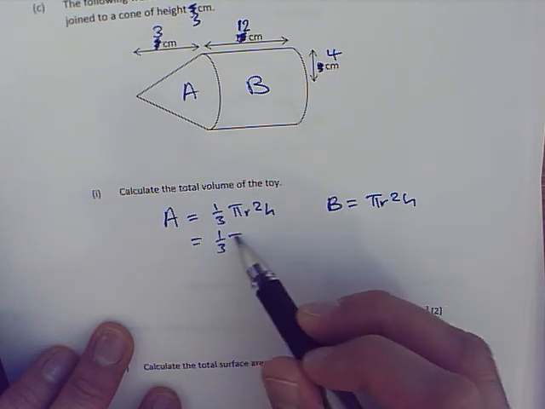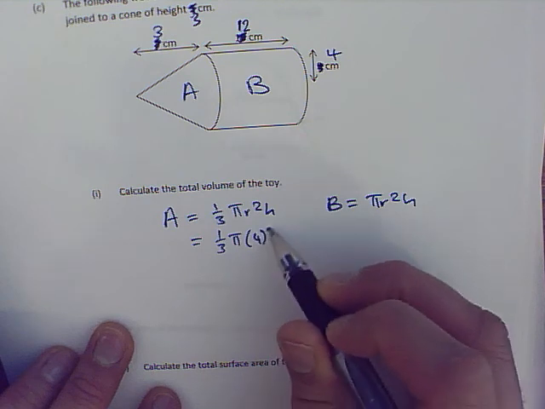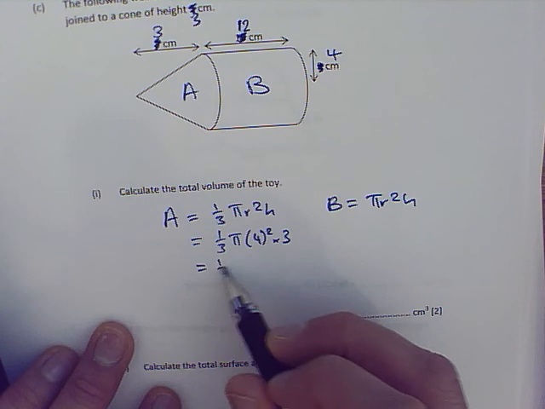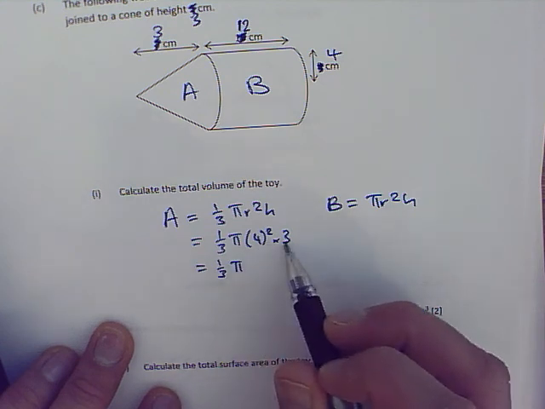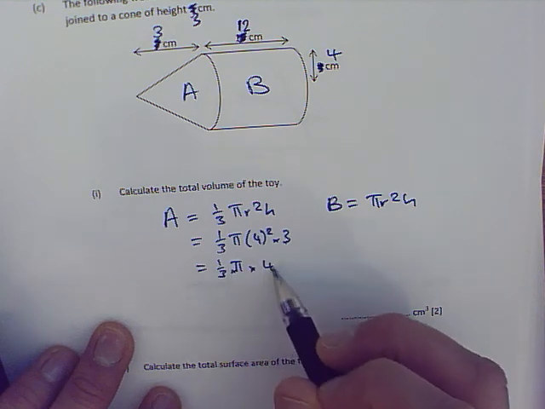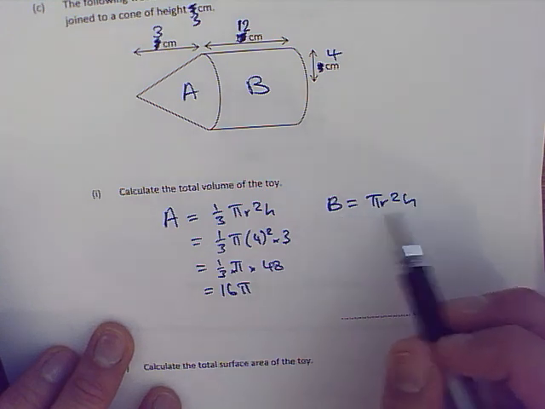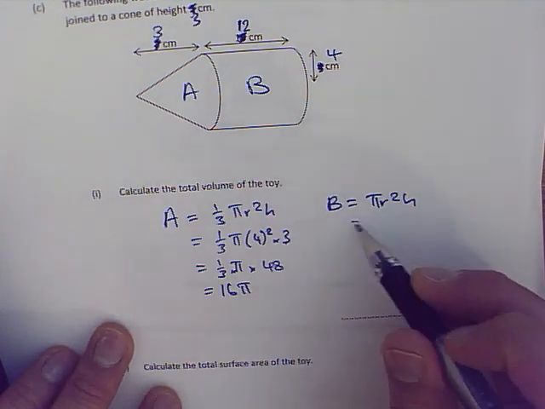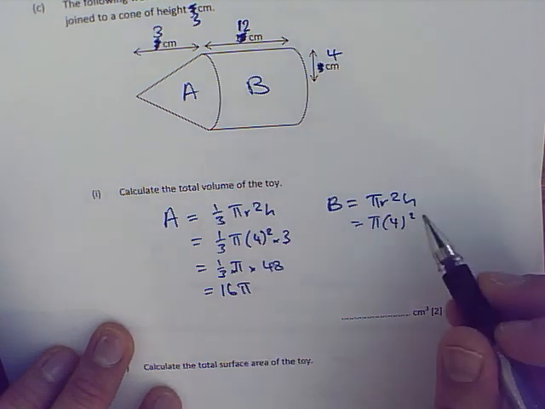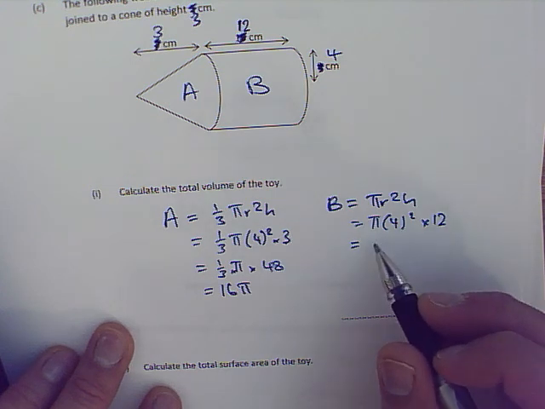A third here, pi. The radius of this cone is 4, and the height is 3. So that gives us a third times pi times 16 times 3 is 48. A third of 48 is 16, so this is 16 pi. For this one, pi r squared h, so we've got pi times r squared, which is 4 again, times the height, which is 12. So we get 12 times 16, which is 192 pi.